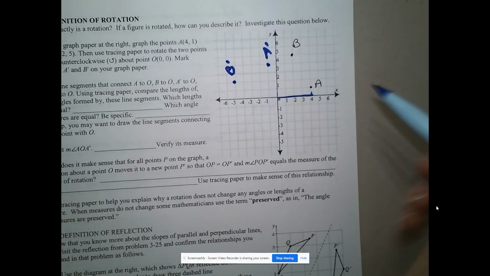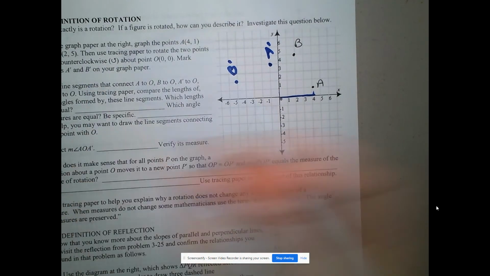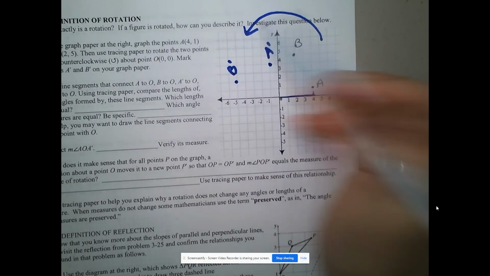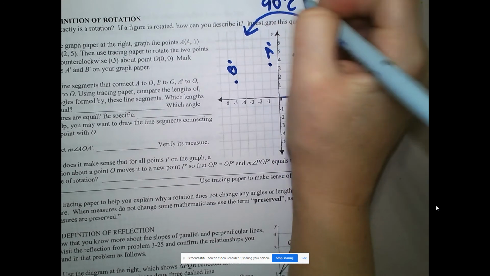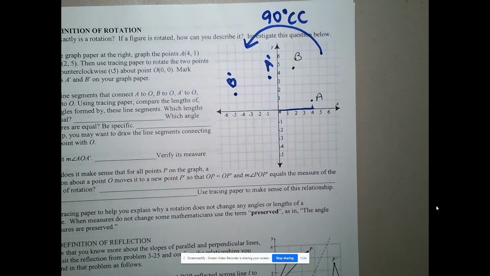Again, I want to point out that I rotated my paper because I predicted where it was going to go. 90 degrees counterclockwise, anything from quadrant 1 is going to end up in quadrant 2. Draw line segments that connect A to O and B to O.